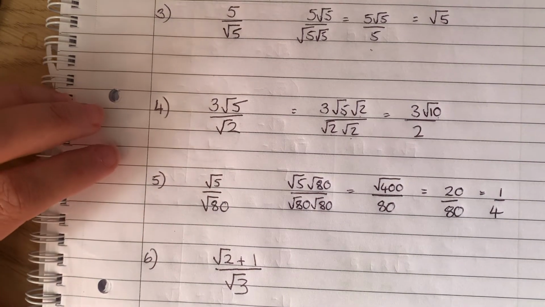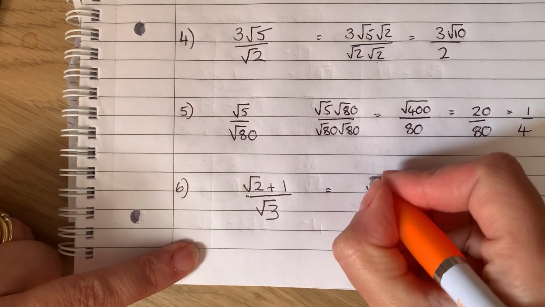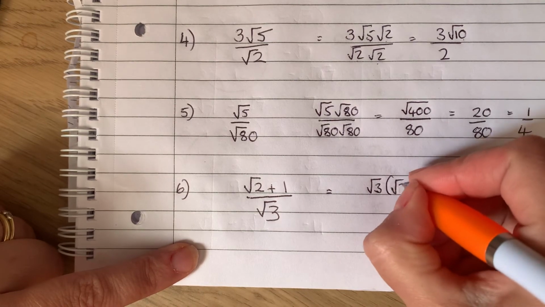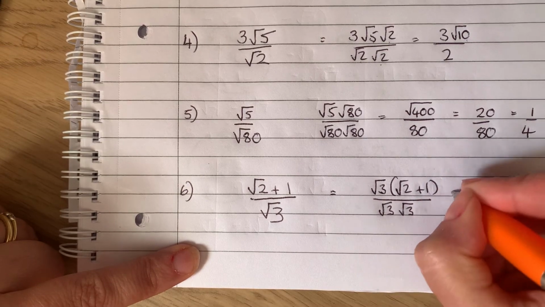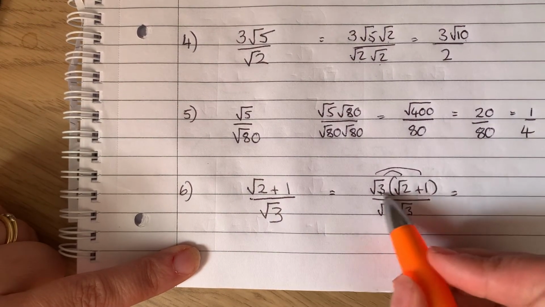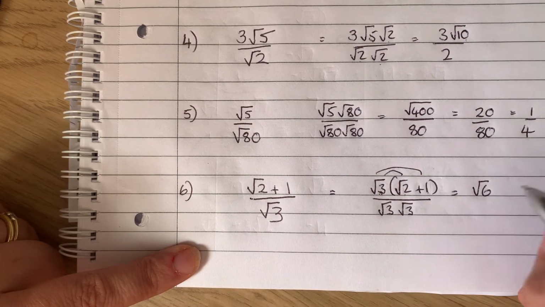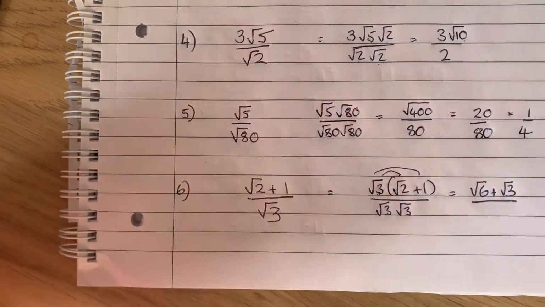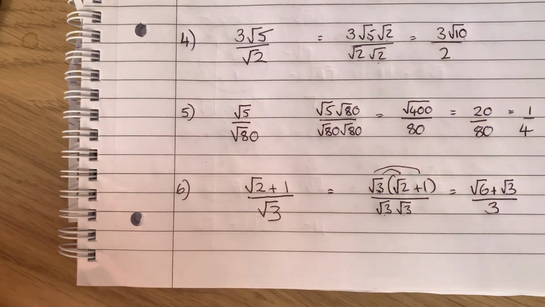And then the last one. So we've got times by root 3. Because it's more than one thing on the top here, I'm going to use a claw. So I'm going to claw this one out. Root 3 times root 2 is root 6. Root 3 times 1 is root 3. And root 3 times root 3 is 3. That can't be simplified, so we just leave it like that.